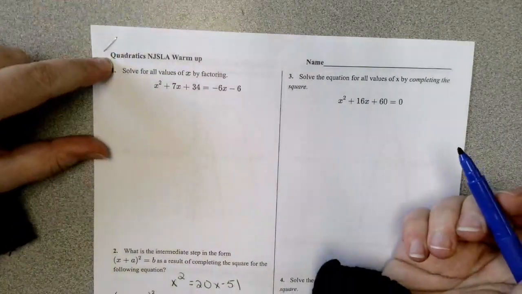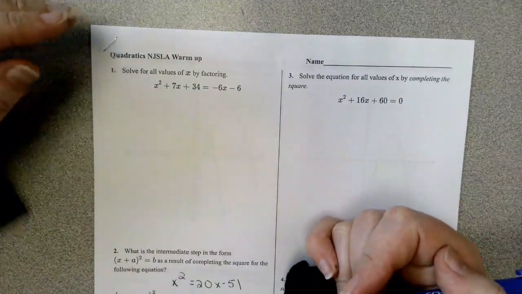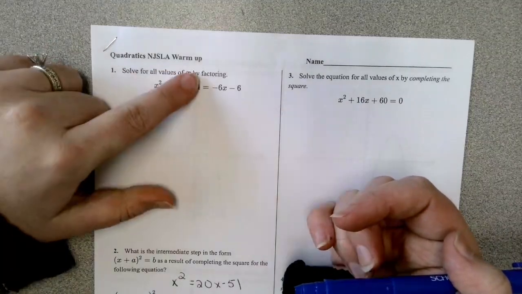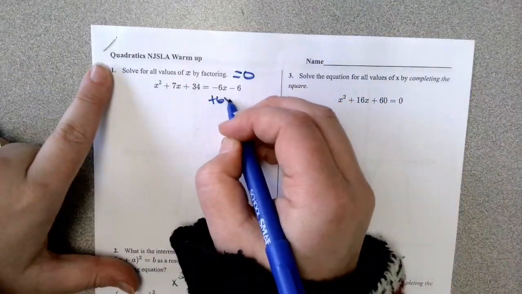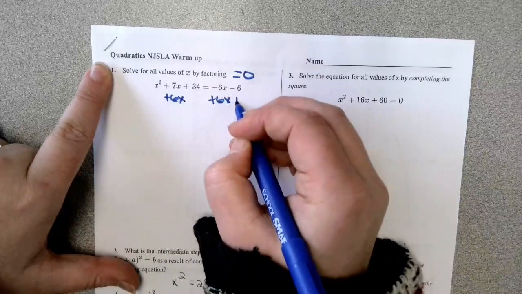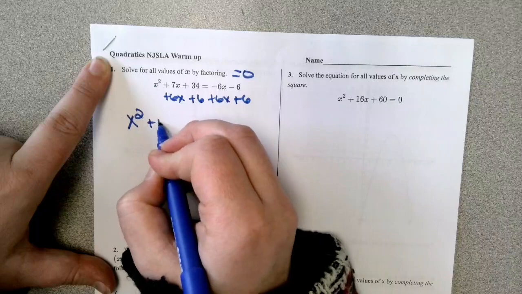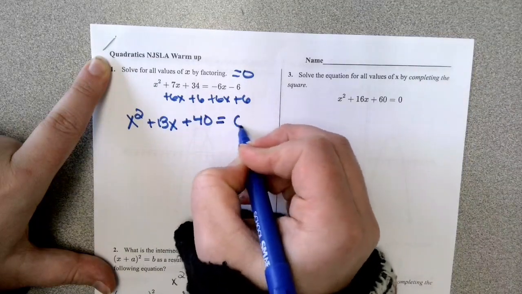Okay, so we are going to review solving quadratics, graphing quadratics, all of it in this section. This should be the most familiar to you because this is the most recent one we did. When we solve by factoring, it has to be set equal to 0. So I want to move the 6x to the other side and move the 6 to the other side. So now we have x squared plus 13x plus 40 equal to 0.